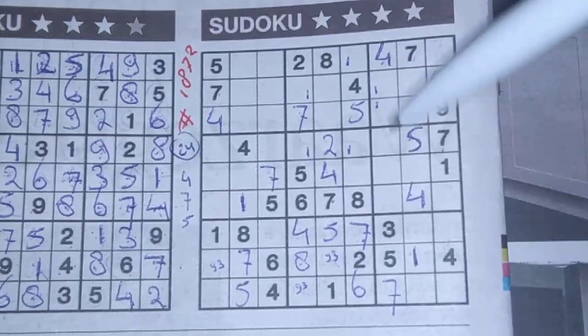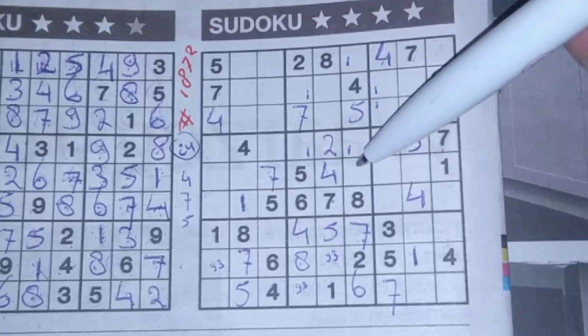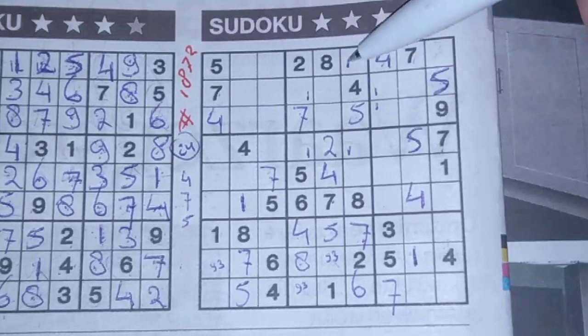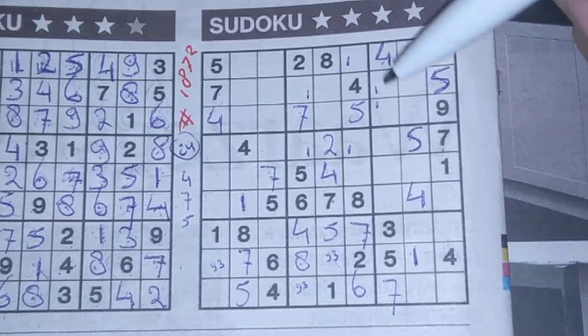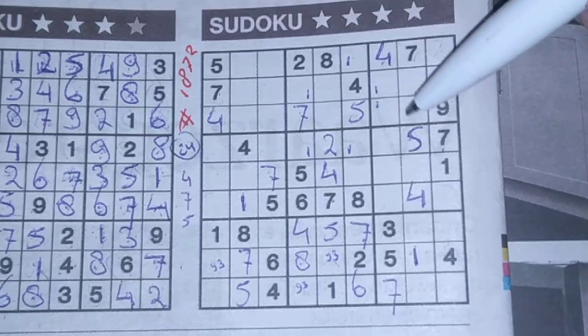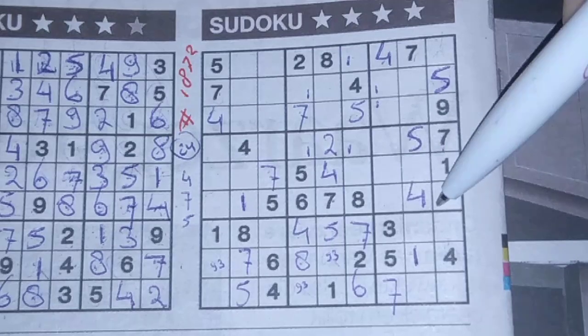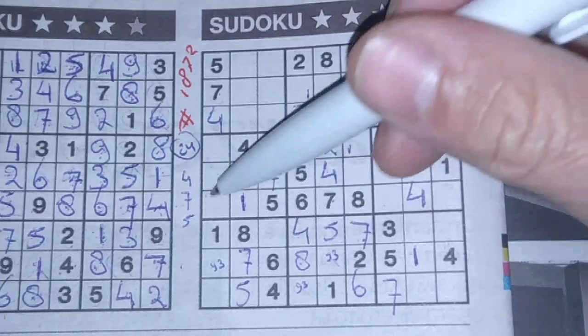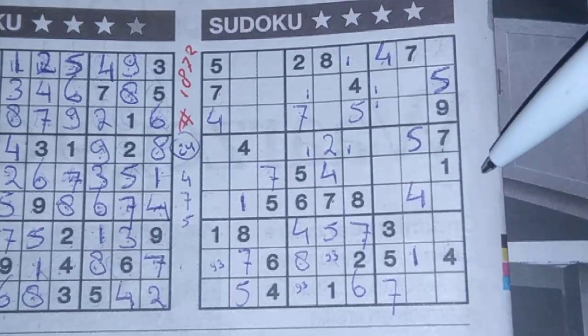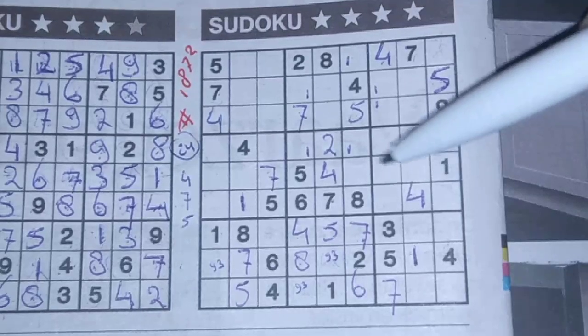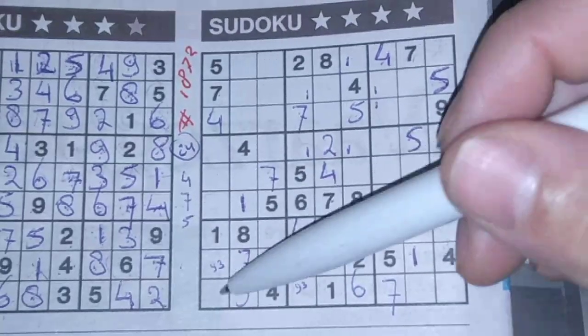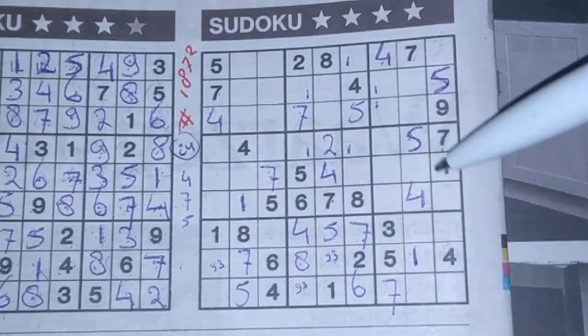No 9. Where is the needle? 9, 3, and the 2. I need the 2, I need the 9, I need the 3.